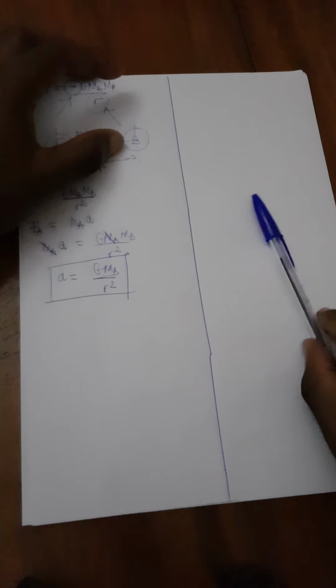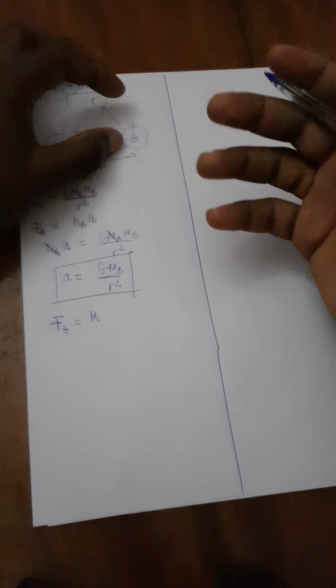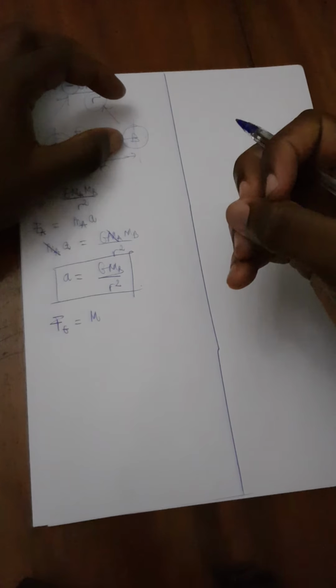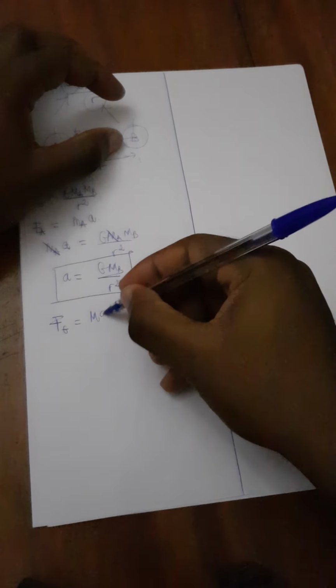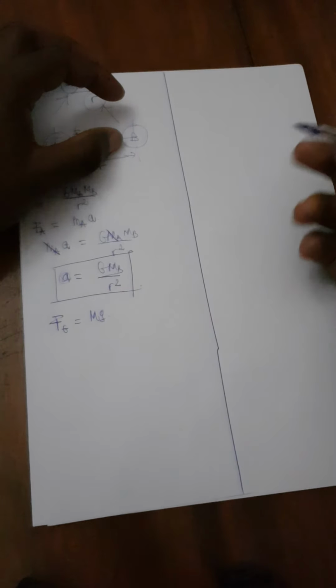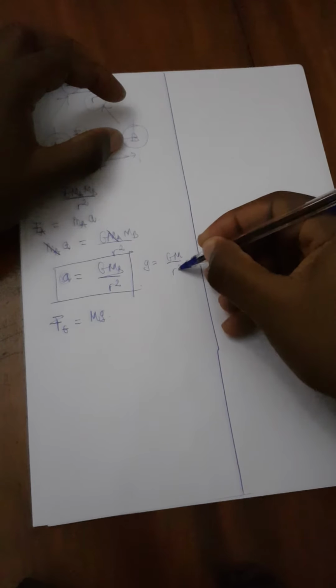So we need to realize that the force of gravitation is equal to a certain mass, let's say I am that mass, times the gravitational field strength g. And now, from this formula, we see that this acceleration is actually the gravitational field strength. So g is equal to G m all over r squared.